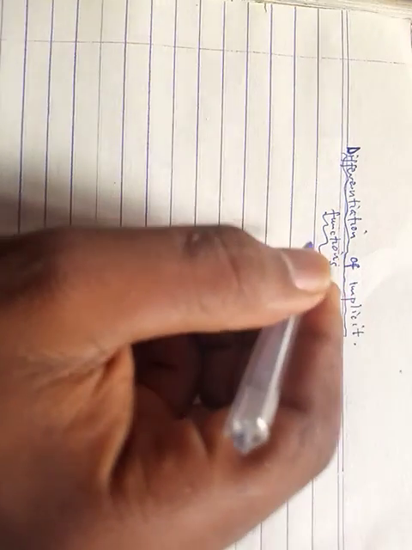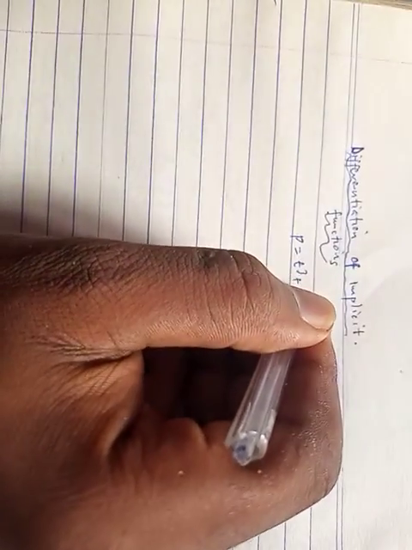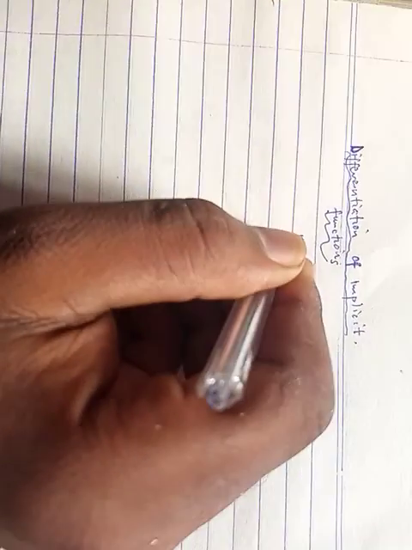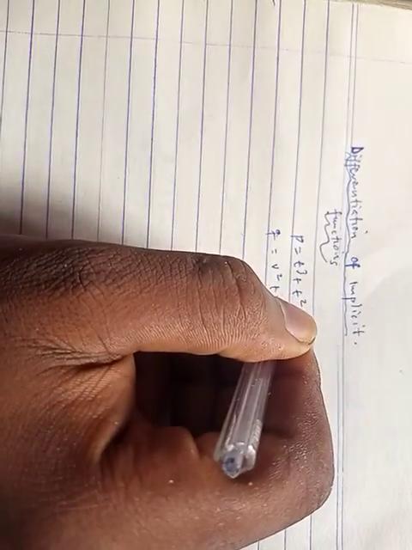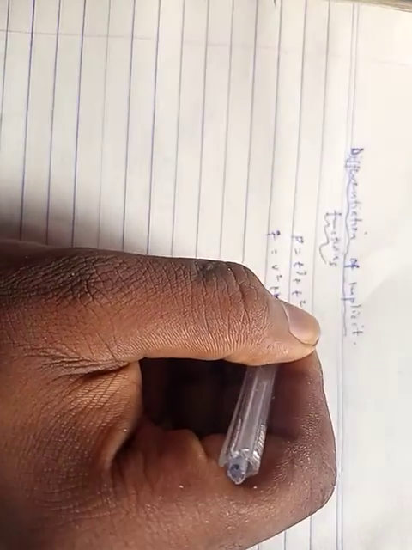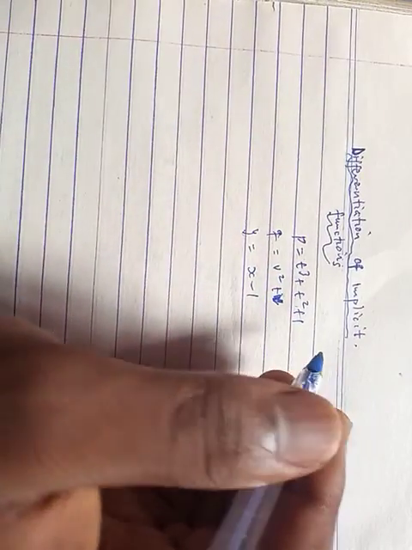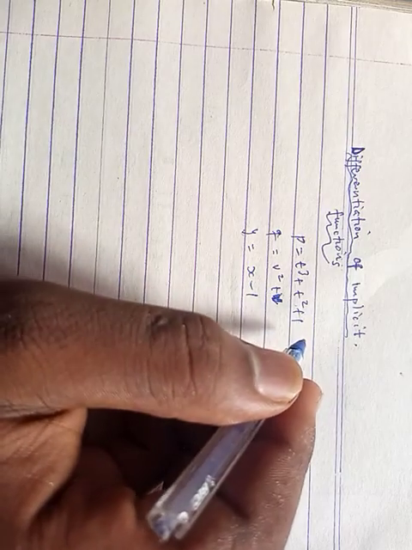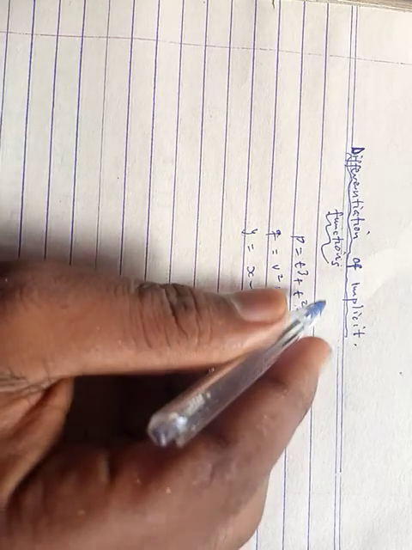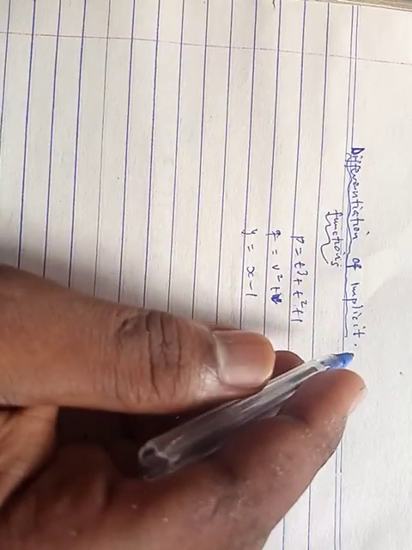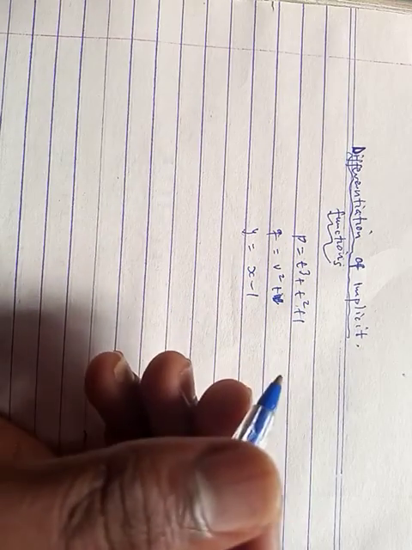That is, let's say p is equal to t cube plus t square plus 1, q is equal to v square plus v, and then y is equal to x minus 1. All these are explicit functions because only one variable in the relation is being expressed as a function of this variable. Have you seen that? Here too same, here too same. But let's talk about the implicit one.